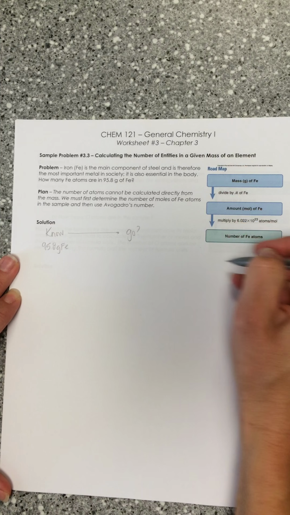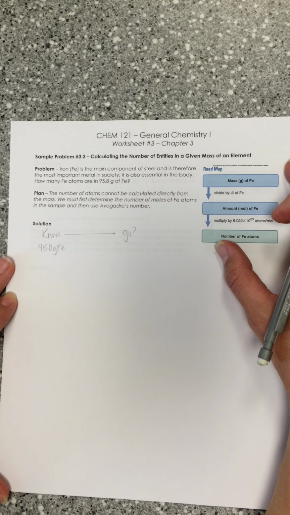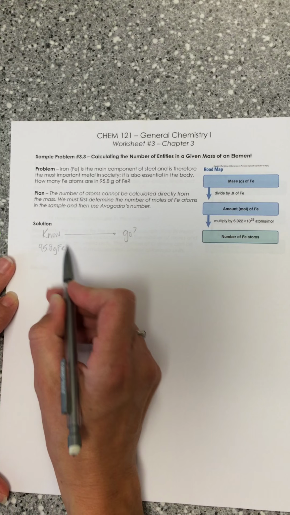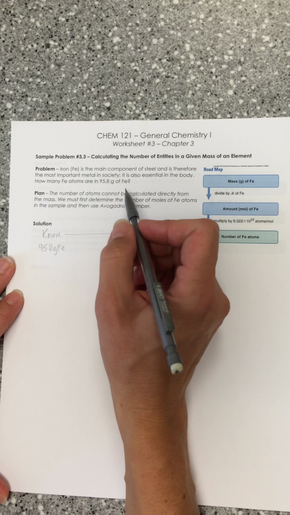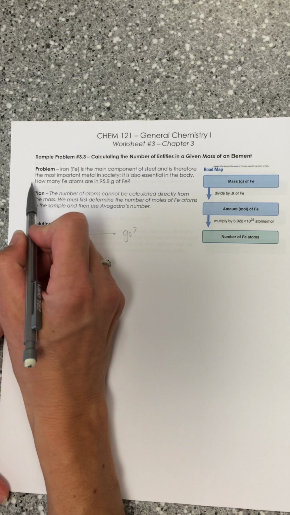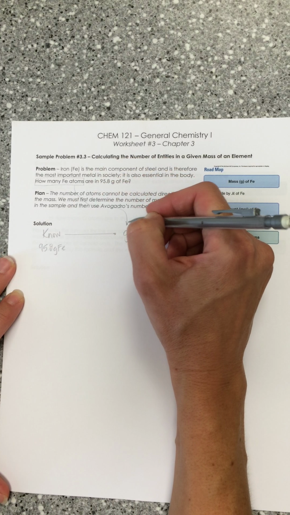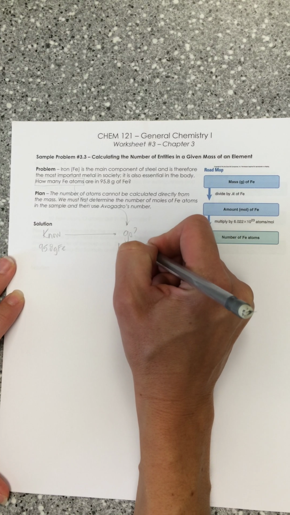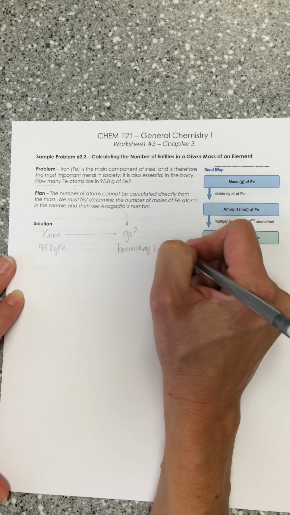What I'm really going to be doing is recreating what's called a roadmap that your book goes through conceptually. So I'll do this, I call it a know to go, and we'll write down information that we know, and we'll think about where we want to go, and that's answering the question. So how many iron atoms? That's the question. So that's where we want to go. So we'll say how many. So that's a quantity. So how many iron atoms?